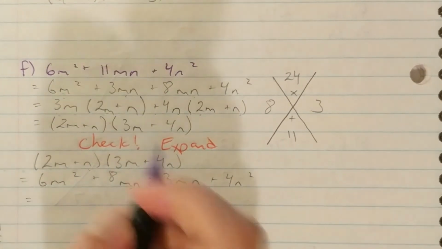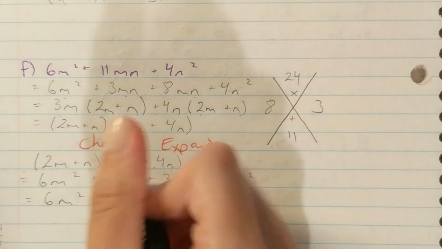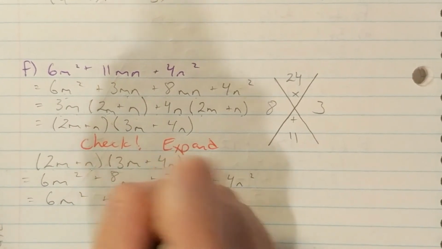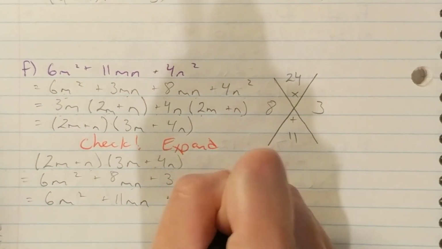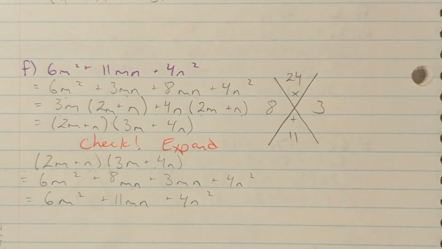Combine my middle two terms, my like terms. I'm left with 6m squared plus 11mn plus 4n squared. You can see that's identical to the original question, and therefore we have factored correctly. Well done.